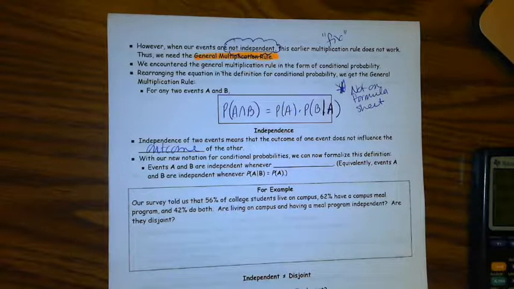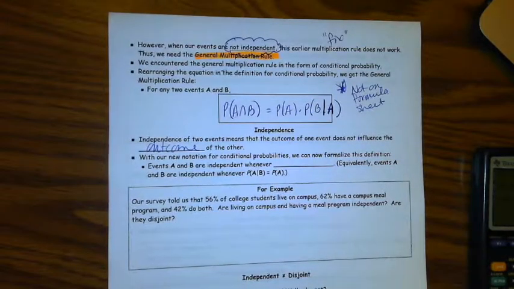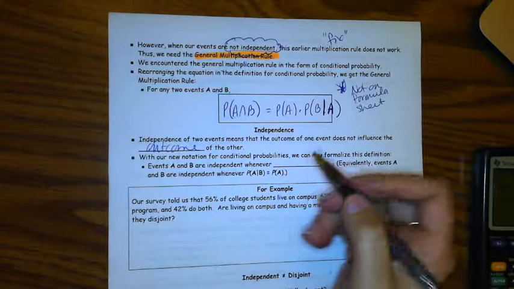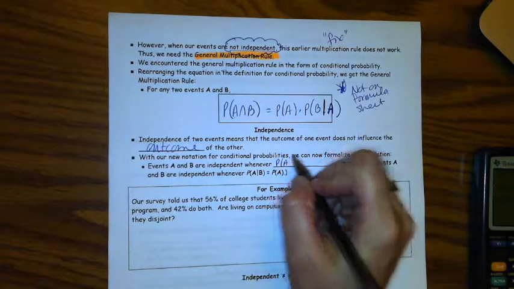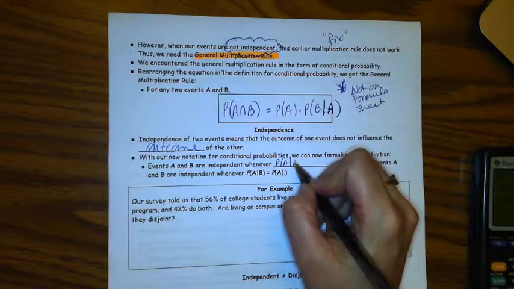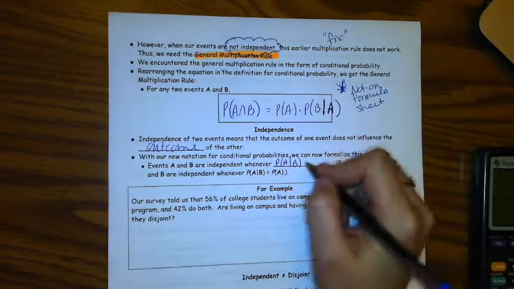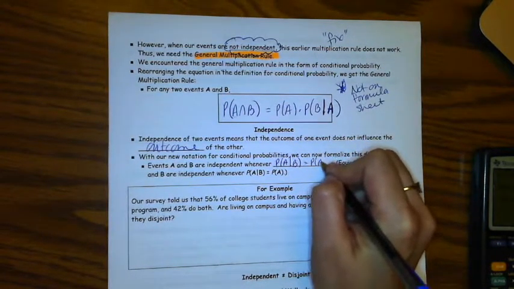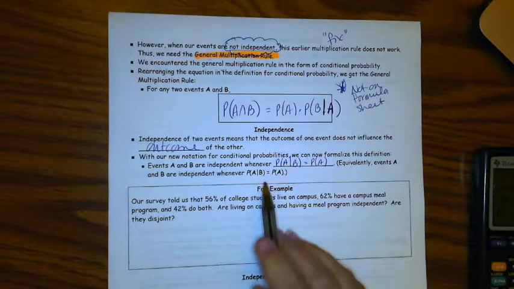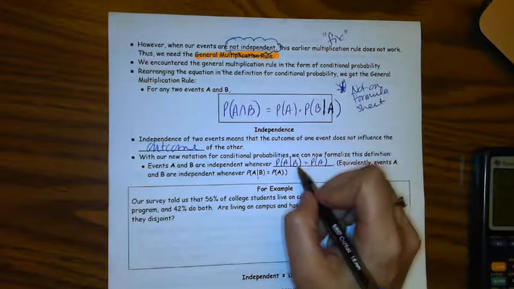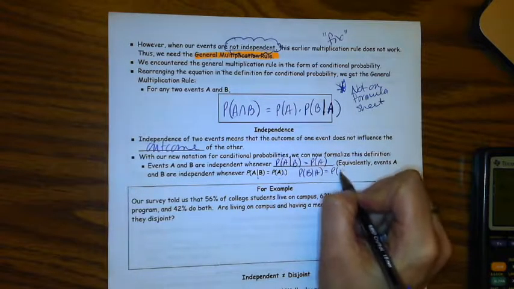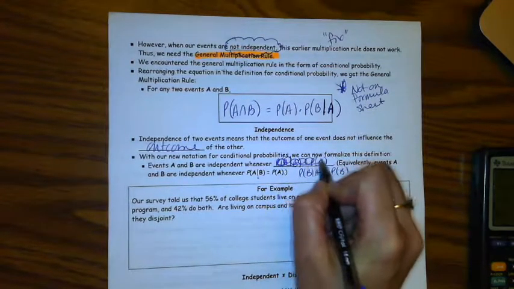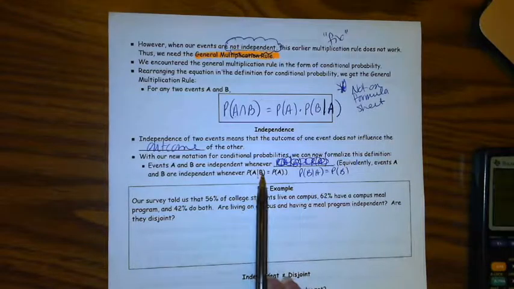With our new notation for conditional probabilities, we can now formalize this definition. Events A and B are independent whenever the probability of A given B just equals the probability of A. That's the same thing that's written here. What they meant to put here is the probability of B given A is equal to the probability of B. That's what should have gone in that blank. And this is the same thing.